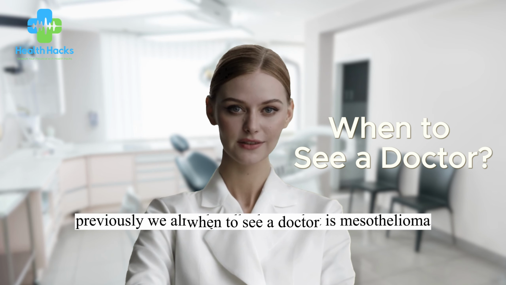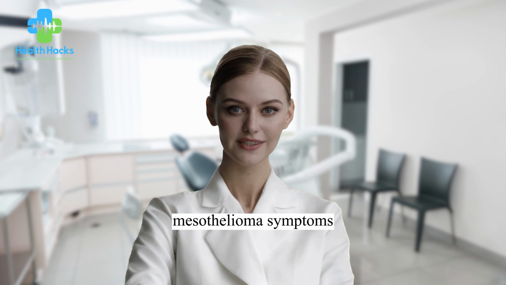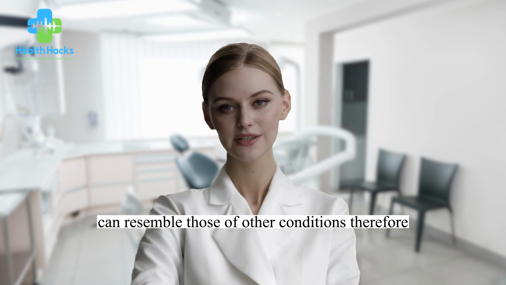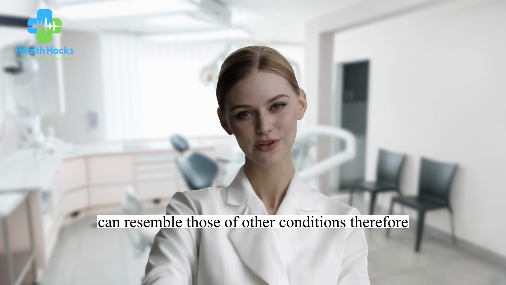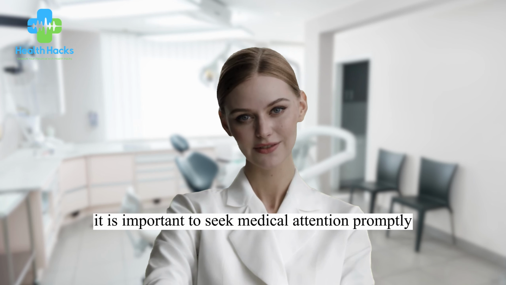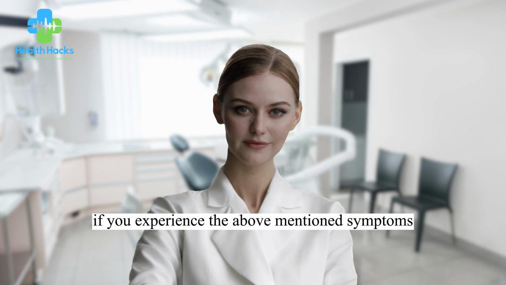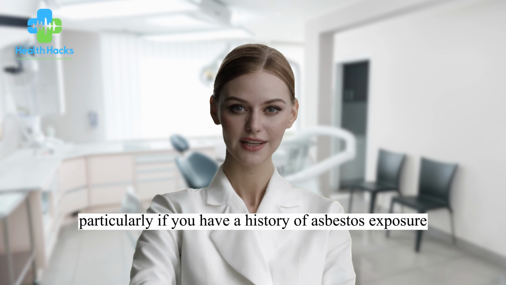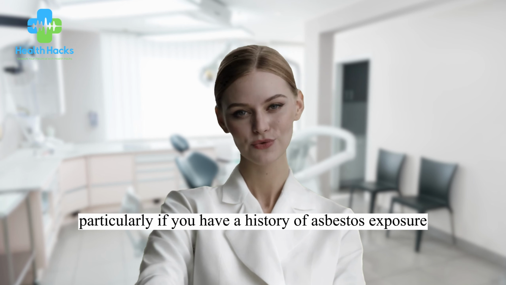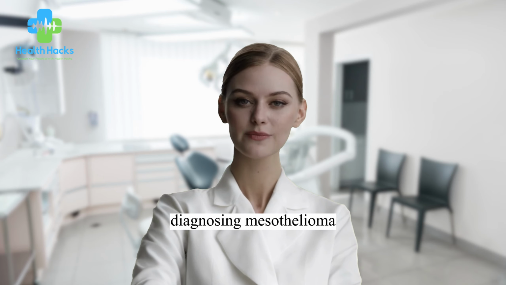When to see a doctor. Mesothelioma symptoms can resemble those of other conditions. Therefore, it is important to seek medical attention promptly if you experience the above-mentioned symptoms, particularly if you have a history of asbestos exposure.